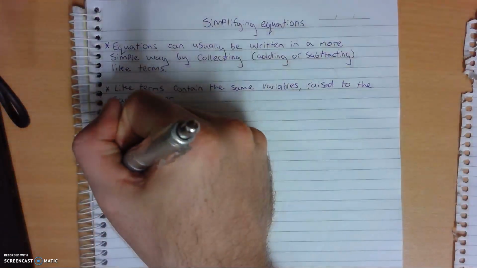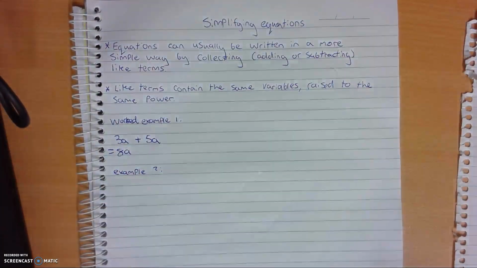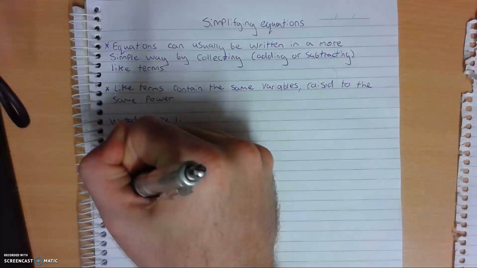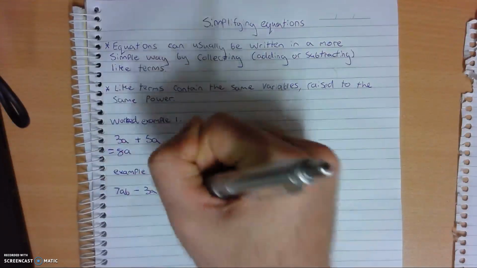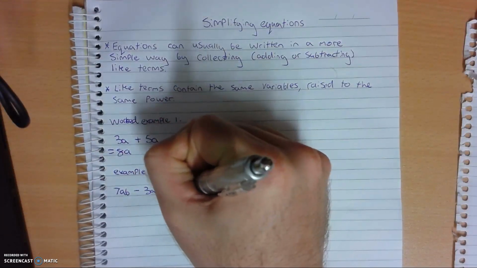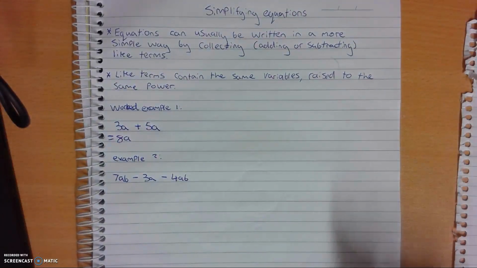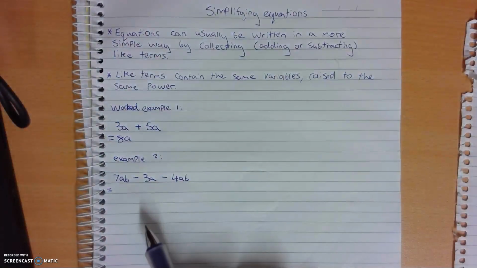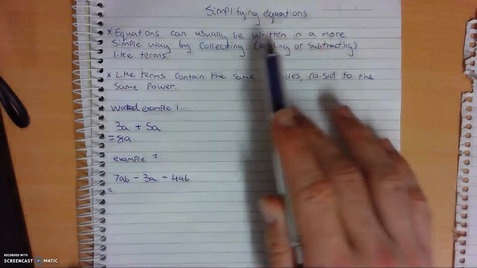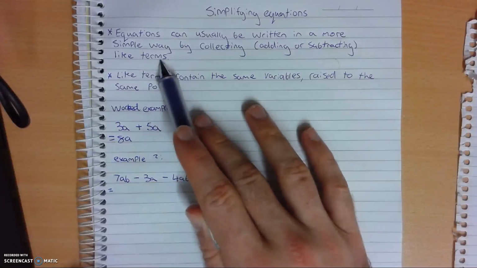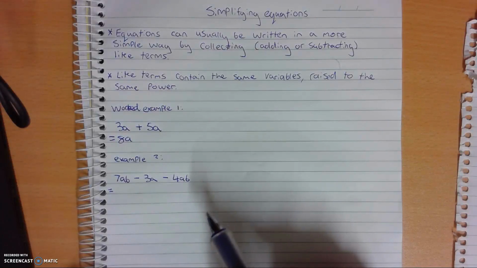So if we move on to another one, example number 2, we'll do 7ab minus 3a minus 4ab. A little bit more complicated. Straight away, I know that if I need to simplify this equation, I need to find my like terms, collect my like terms, my similar variables, and either subtract or add them together.